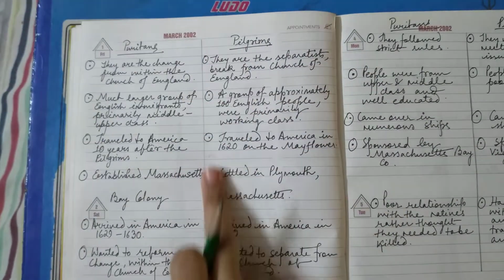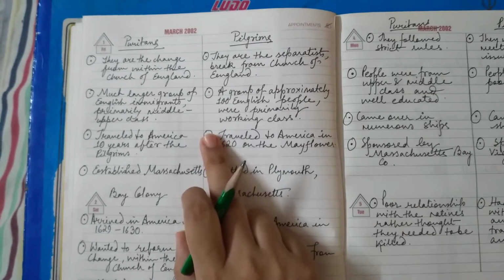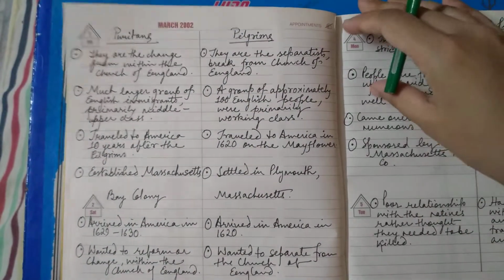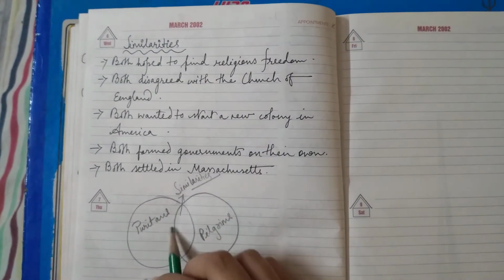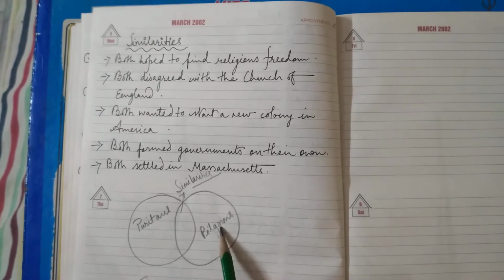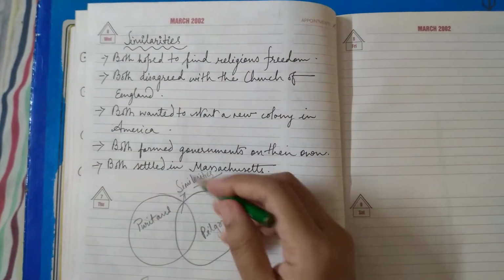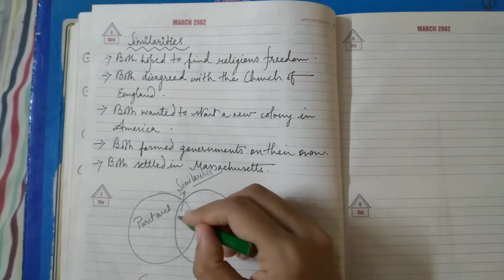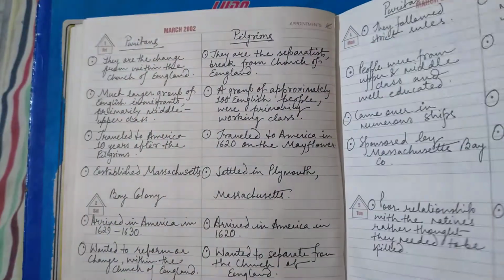So I have written it column-wise so that it will be easier for you to understand, but in the exam you need to write it in paragraph manner. Now let us show you in a diagram. This is the diagram. One single round circle is Puritans, another single circle is Pilgrims. Both have some differences, but in some cases they intersect each other, and this common intersection area is their similarities. So first let us go through the differences between them.